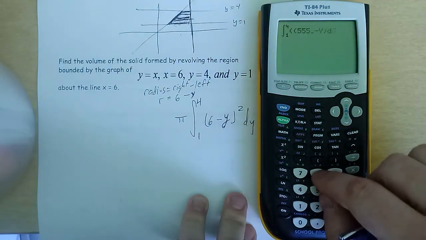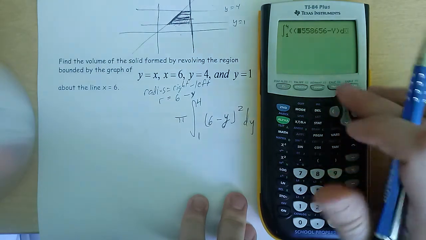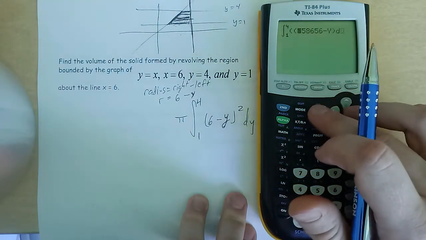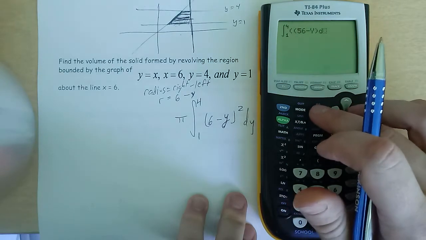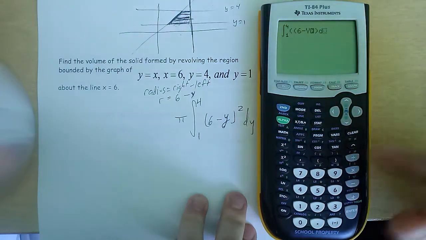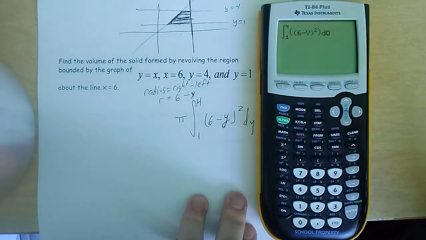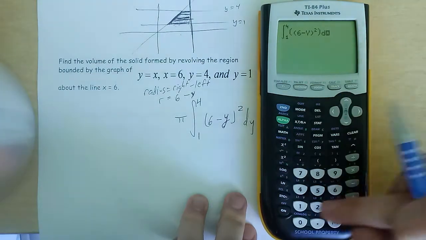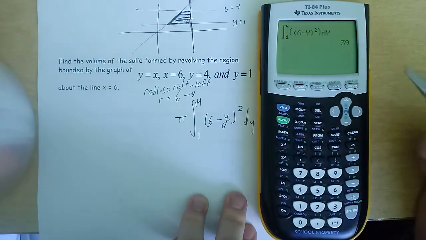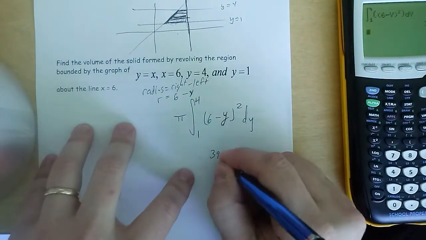I can type as many things as I want, and it'll work more like a keyboard on a regular computer, where it'll just put things in front of it. But then I got to put another one after it. I guess it gave me a spot there for the squared. But if it didn't, I could do the same thing using the insert function. Let's see, dy. Okay. So I got 39, so 39 pi would be our answer for this one.